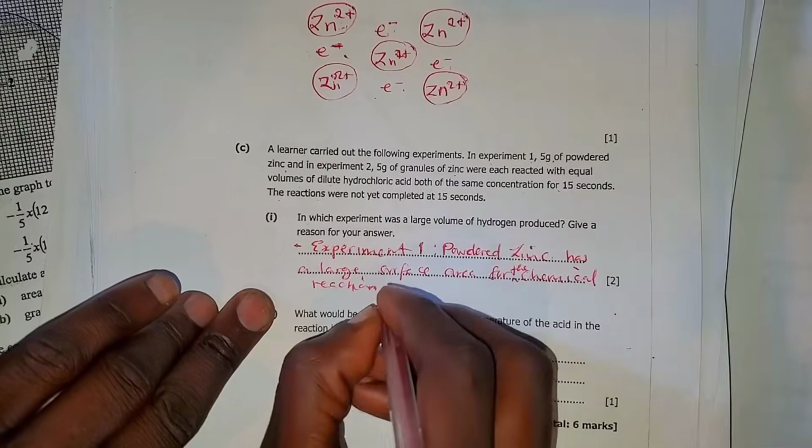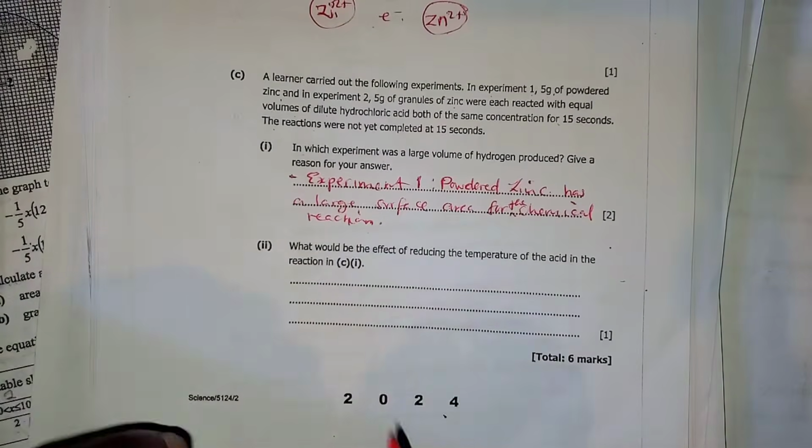Okay, for the chemical reaction. This is very simple. That's the reason.